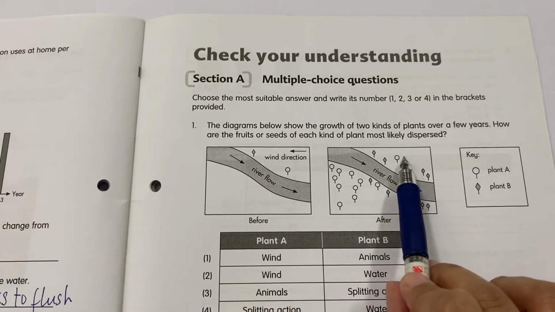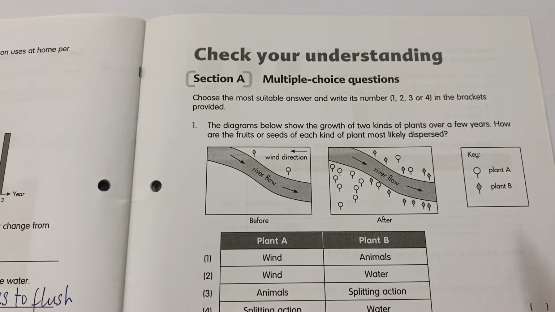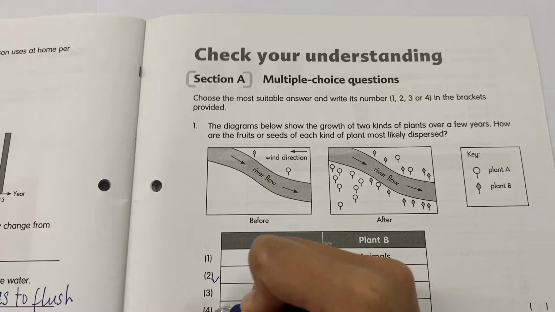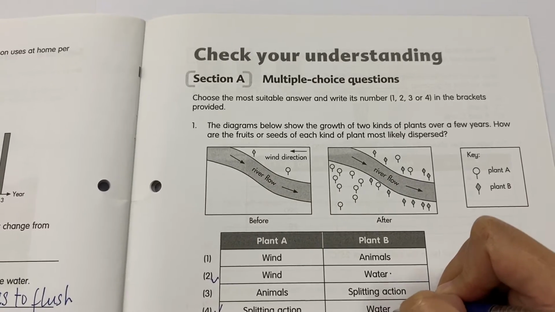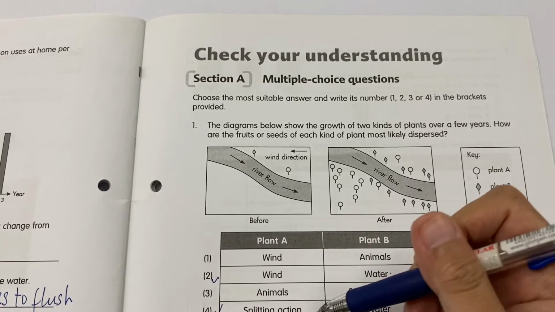Plant A is everywhere, you can see, and it's further away from the river. So most likely your plant B will be water. So you have here number 2 and number 3, so water. Now your plant A most likely is between wind and splitting action.